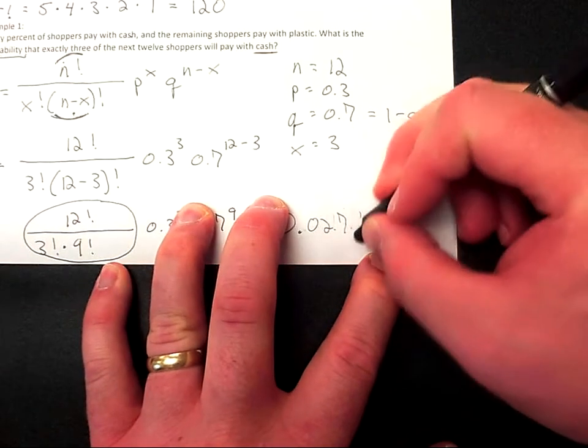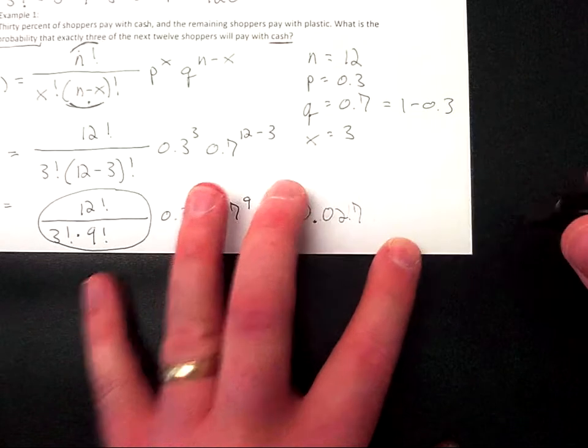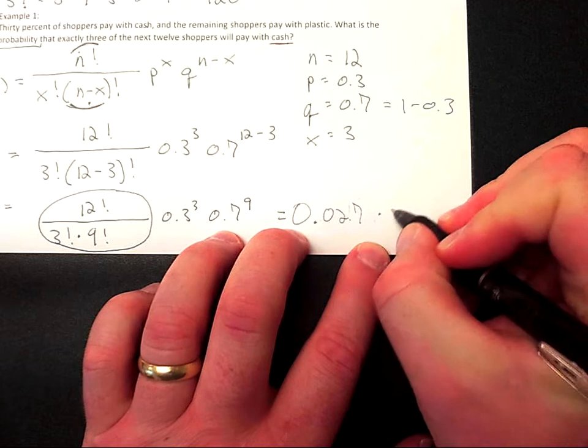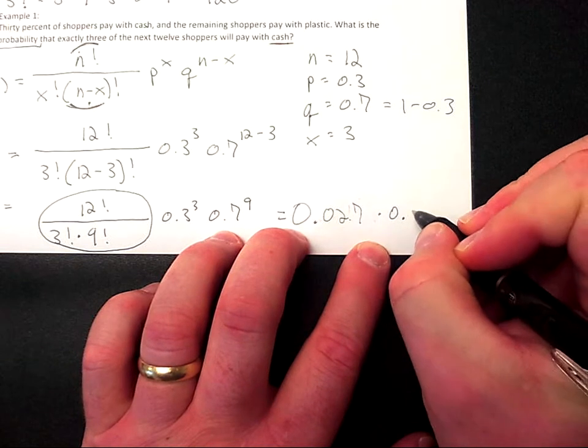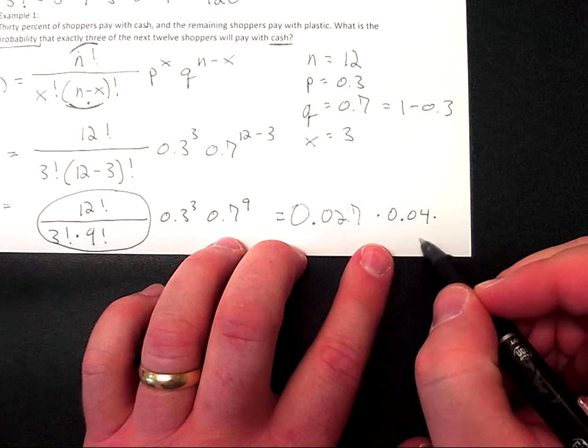No extra 7. I'll get it right, I promise. Eventually, you guys will help me get there. Oh. 0.04. And then what's points? Oh, that is 0.7 to the 9.